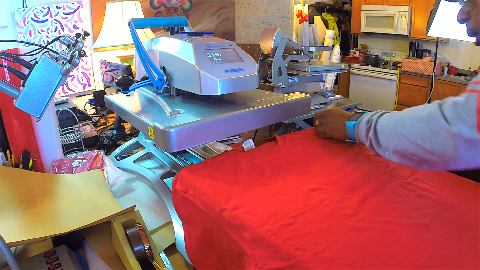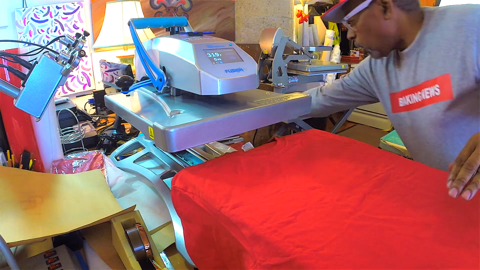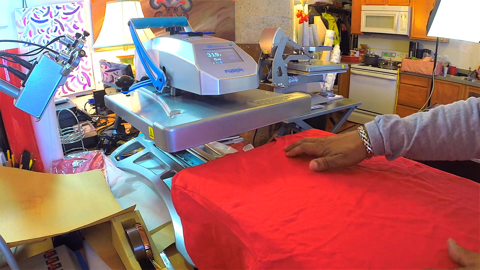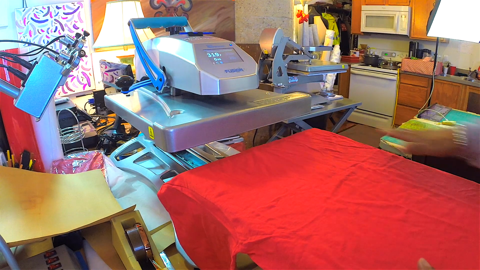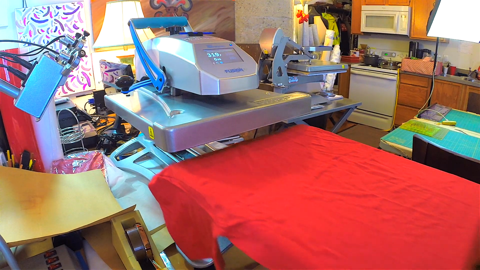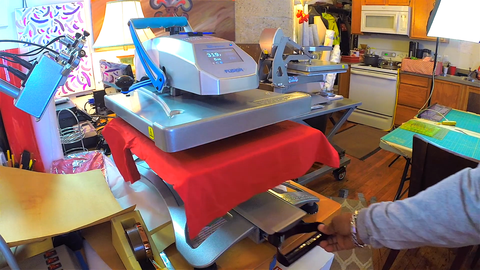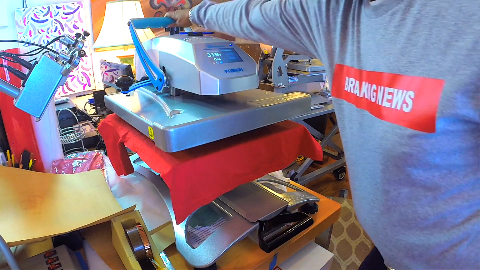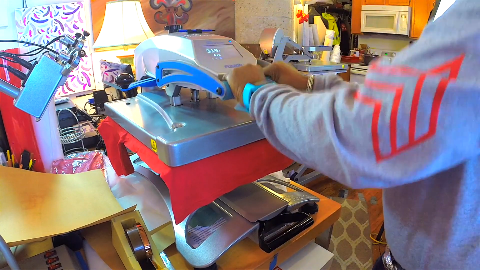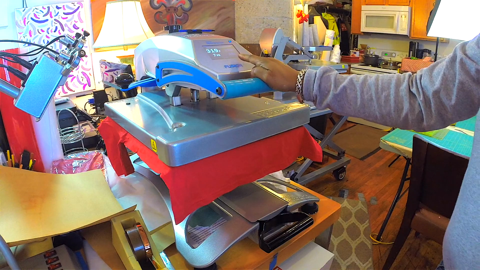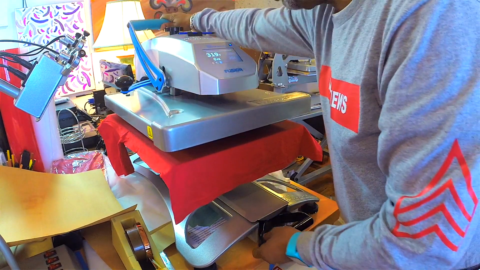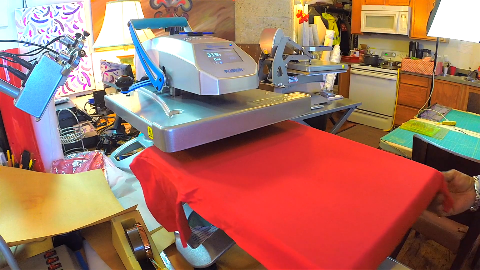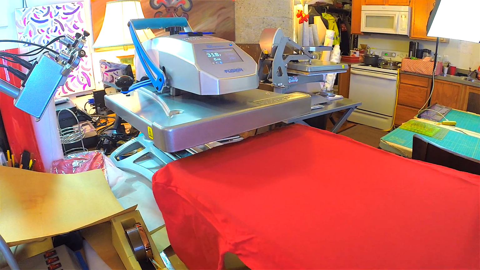I'm going to take my shirt and drop the neckline over the edge so it doesn't press the neckline. I'll slide it in. I'll bring the heat press down, and I'm going to press it for 5 seconds. Let's just pre-press it. Then I'll bring my shirt back out.